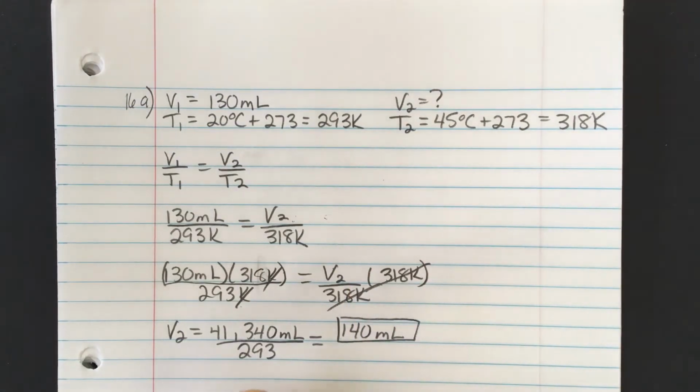For B, the question is, a particular tank of oxygen contains 785 liters at 21 degrees Celsius. If the pressure remains constant, what volume will the gas occupy if the temperature is changed to 28 degrees Celsius?